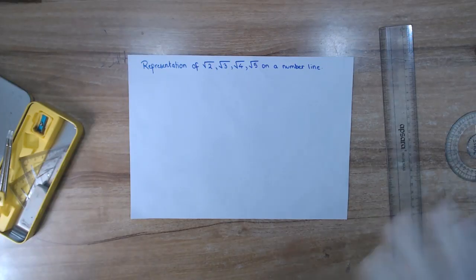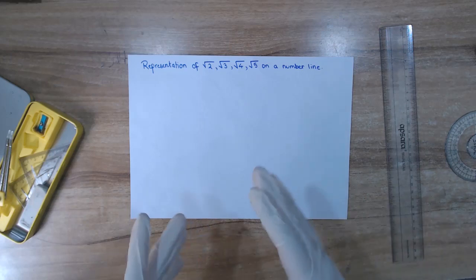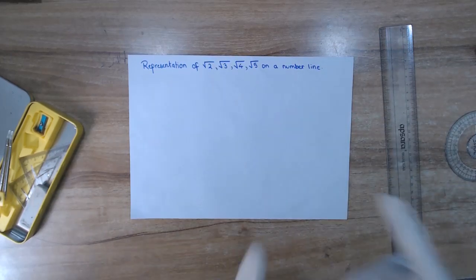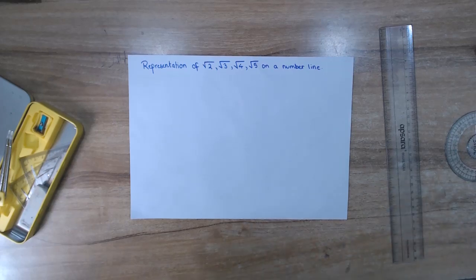Hi guys, this is the Hitman, and today we'll be representing the square root of 2, 3, 4 and 5 on a number line using the spiral method. So let's jump into the video.